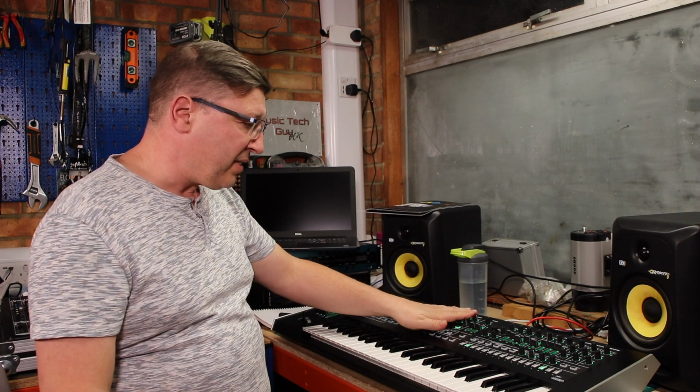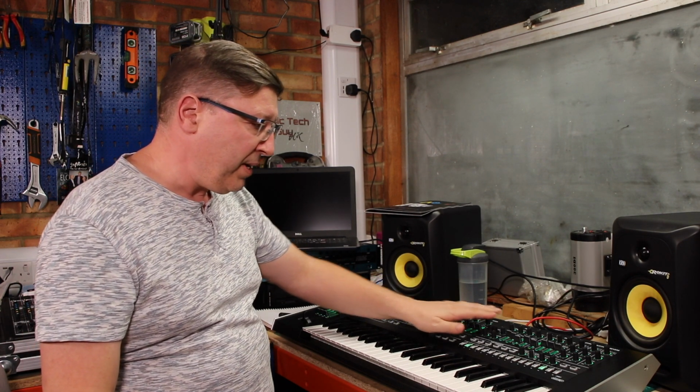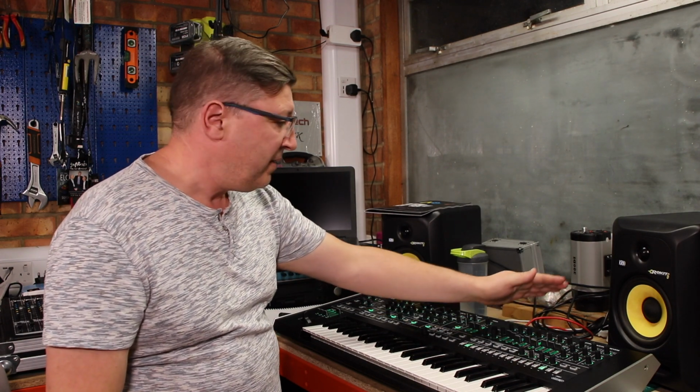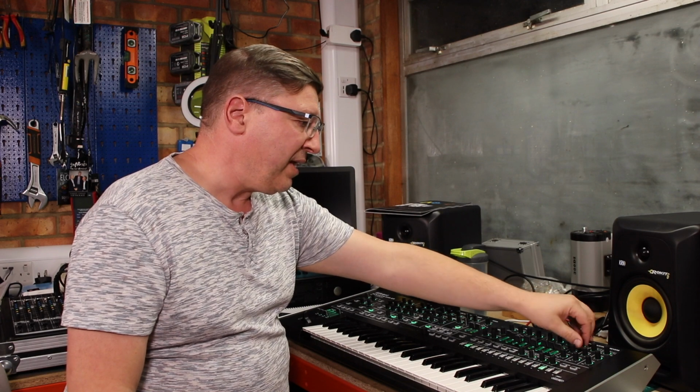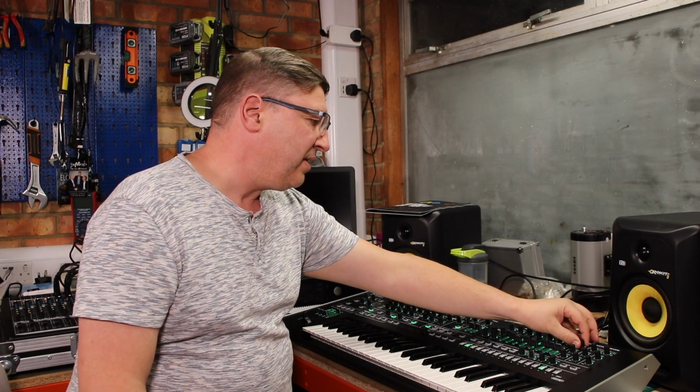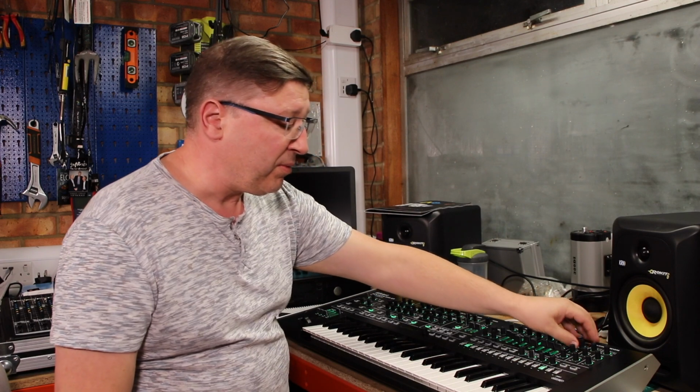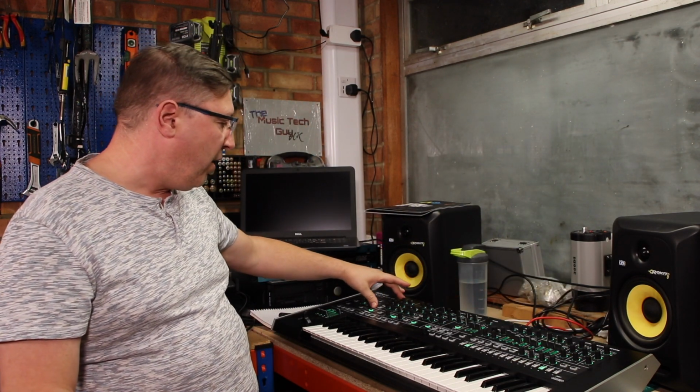There is actually an oscillator 3 on this. There is a mixer, there is something to control the pitch, there is a filter, there is the amplifier, and then we come on to effects. So over here we've got delay, chorus, reverb, and for the life of me I can't remember what the other effect is. But effectively that is this top bar.